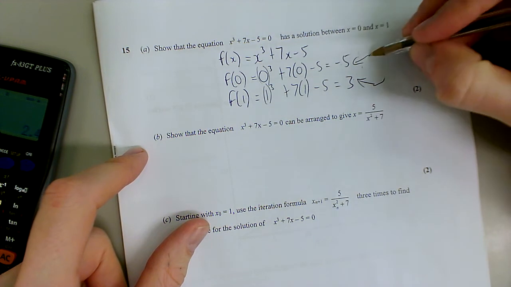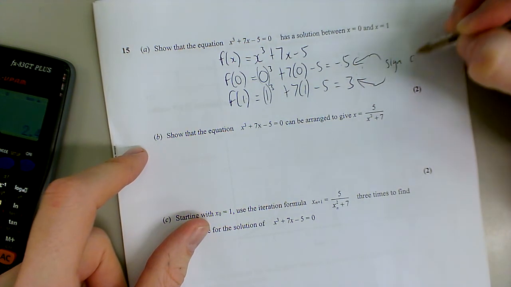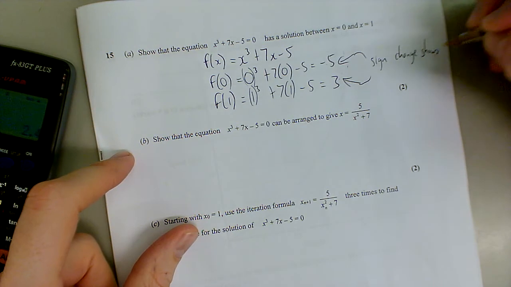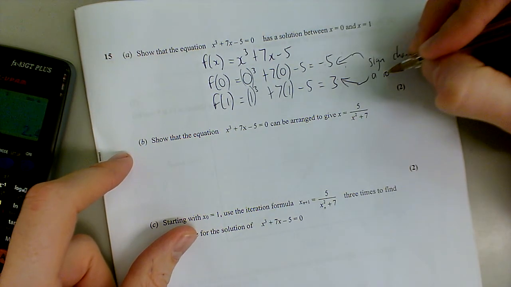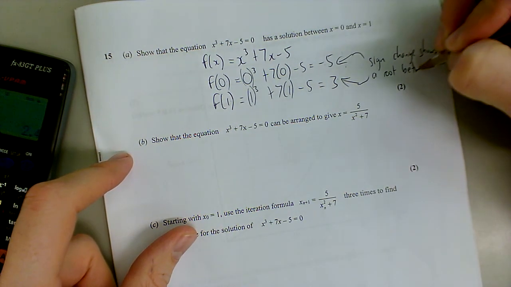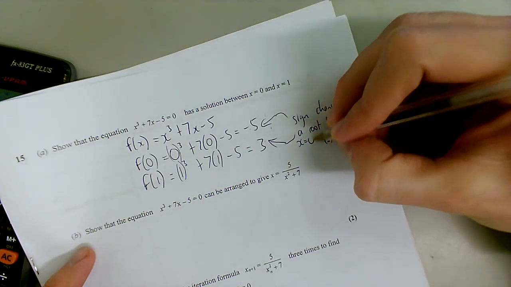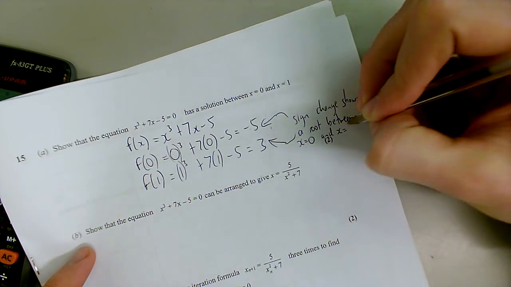But the fact that there's a sign change shows a root between x equals 0 and x equals 1.